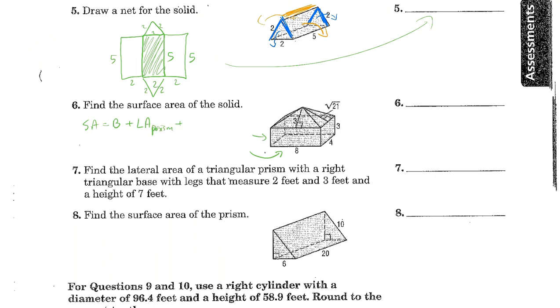And then plus the lateral area of the pyramid, right? So we're not doing the top of the prism, and we're not doing the bottom of the pyramid. Those are covered. Another way to do this is just add up. I'll do it in another color really quick just to show you as possible.